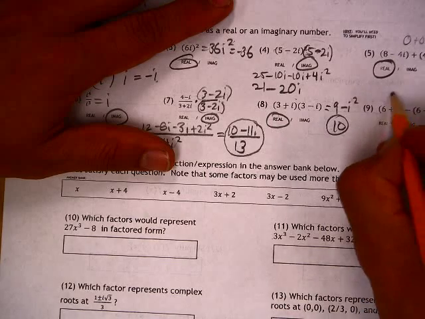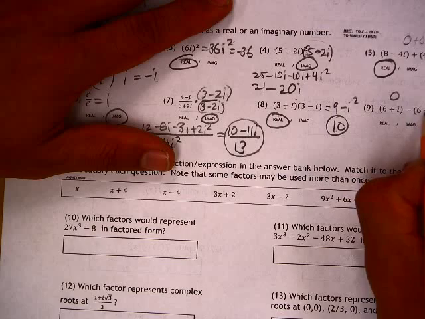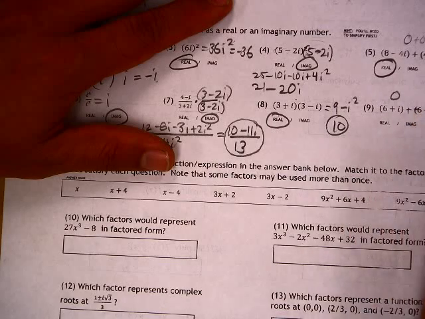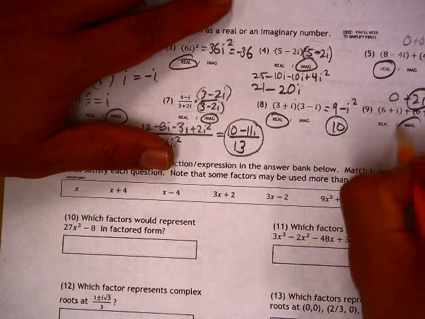6 minus 6 is 0. I minus a negative I is like doing plus. And that would be minus. So I plus I is 2I. That's the answer there, which is imaginary.